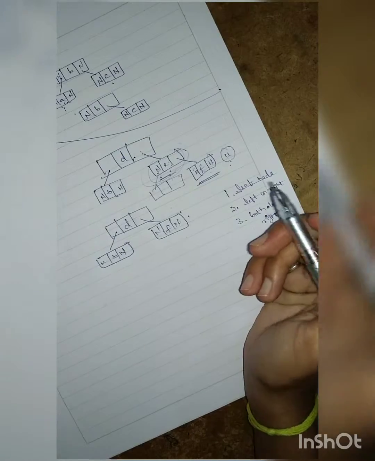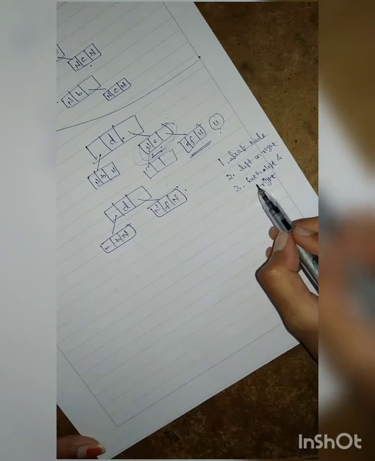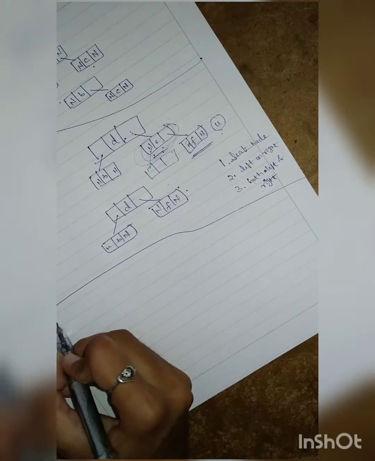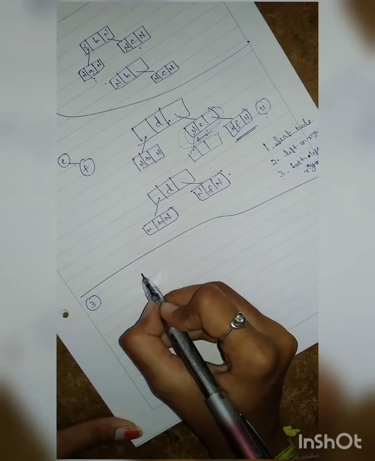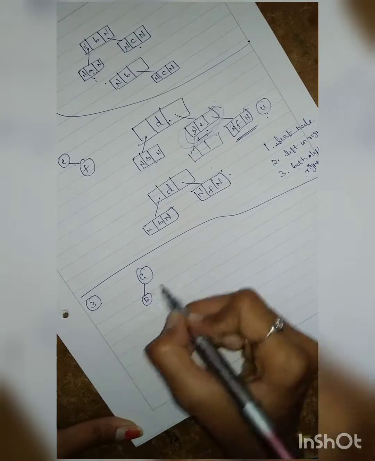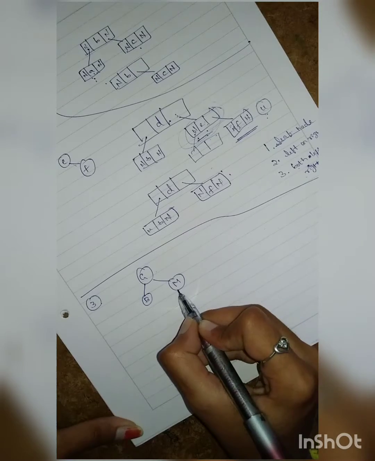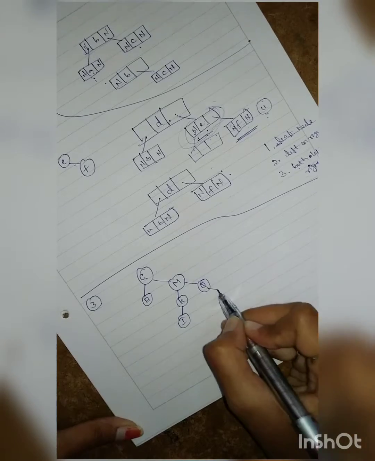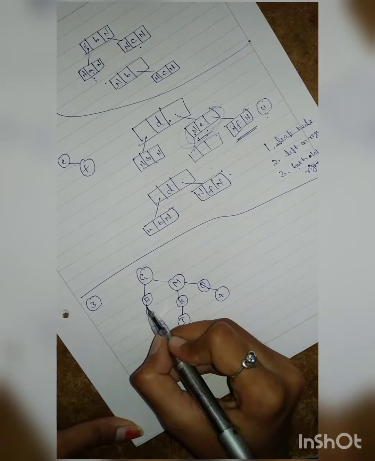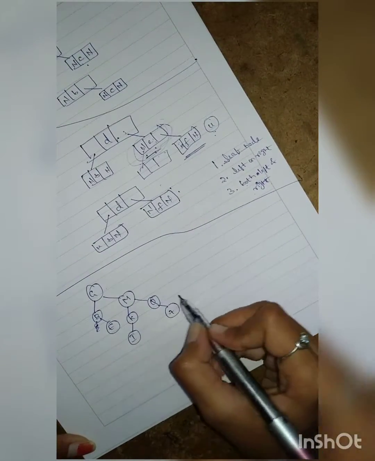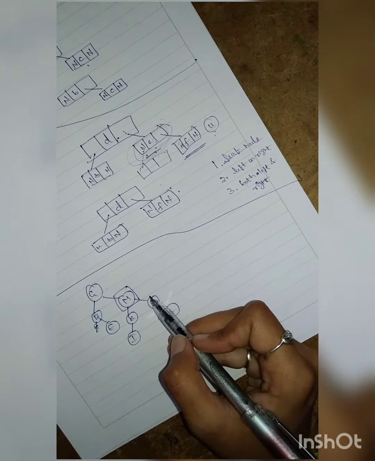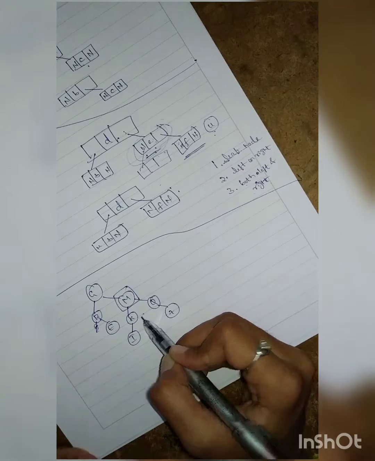is, let's take one more example to see how we do this when both left and right children are present. Third example. So G, B, M, K, I, Q, Z, E. This is a textbook example. So now if you want to delete this M, it has a left child and it has a right child. How do we do it?